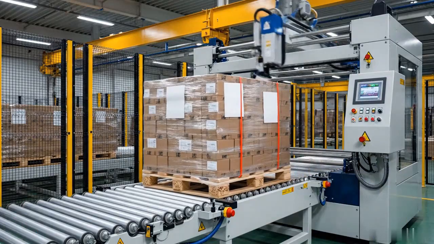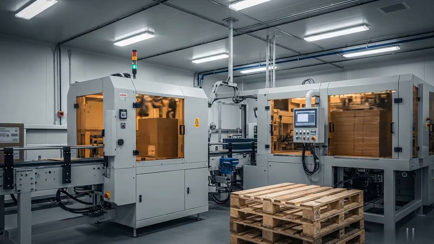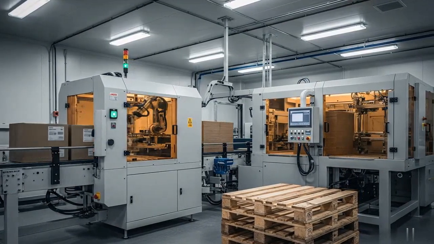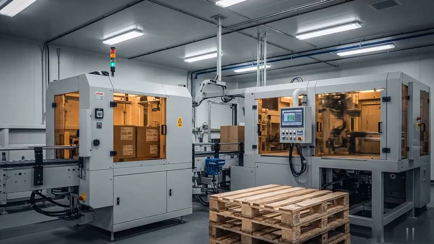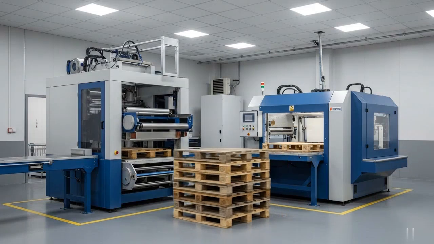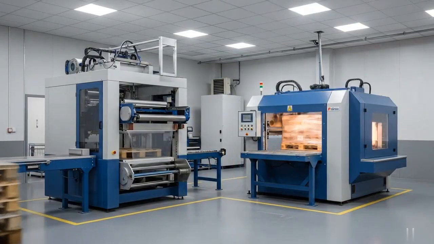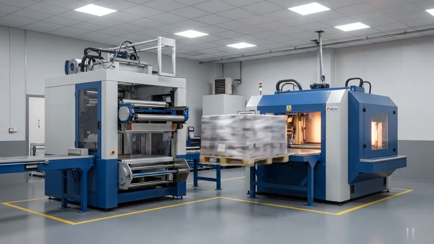The palletized pallets are labeled in the labeler, packaged in the packager, and shrink-wrapped in the shrink wrapper.